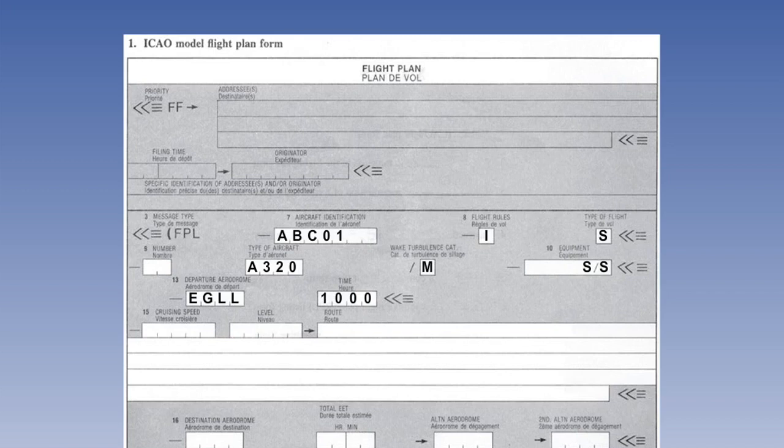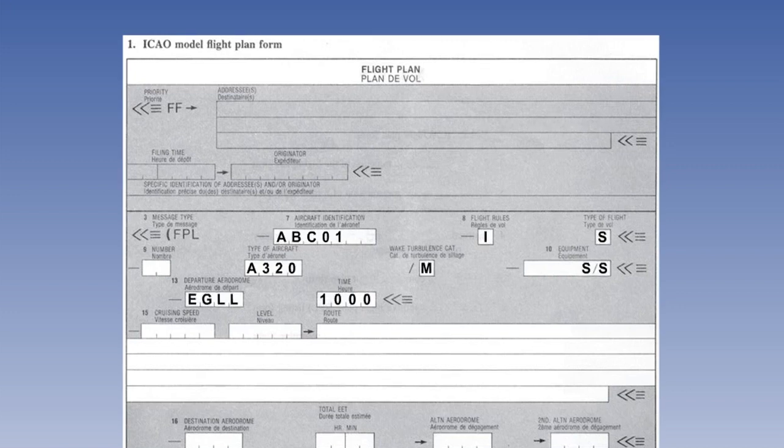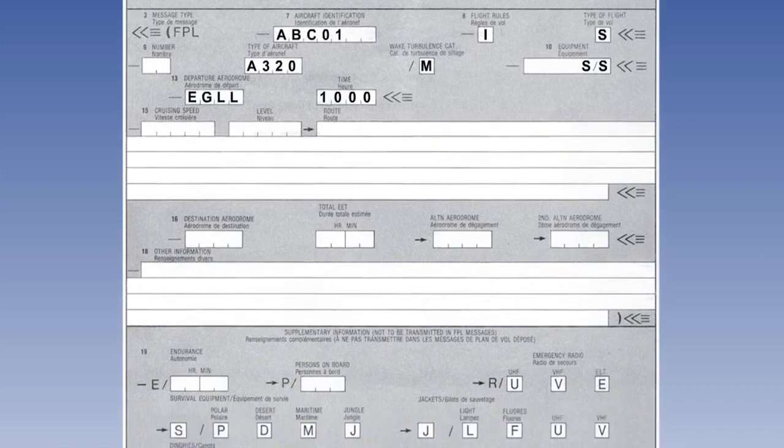The instructions for the completion of this item are on page 438 of the Jeppesen Manual. Item 16 is self-explanatory. Insert the 4-letter ICAO designator for the destination airfield. The total elapsed time is from takeoff, not off-block time, to the destination in hours and minutes. If there is no ICAO designator for either the destination or alternate aerodromes, write the letters ZZZZ in the box and insert the names in item 18.